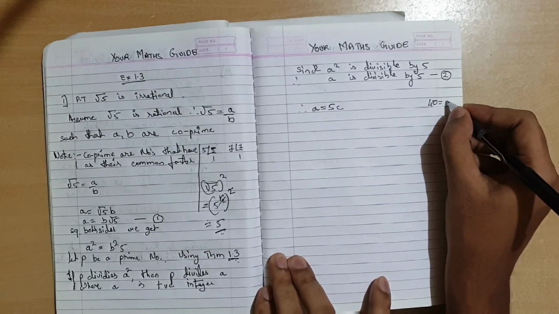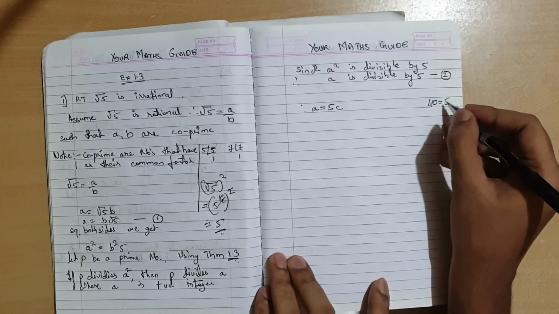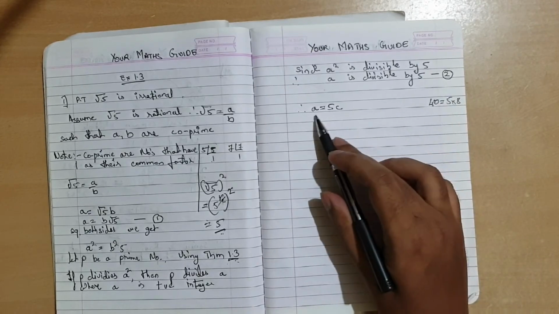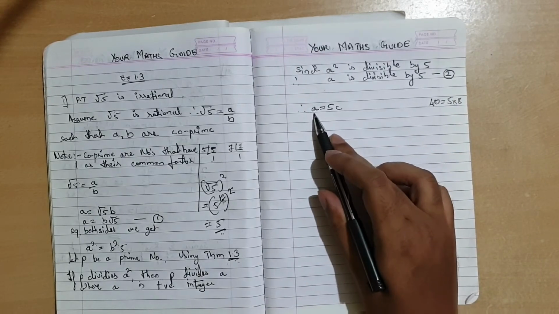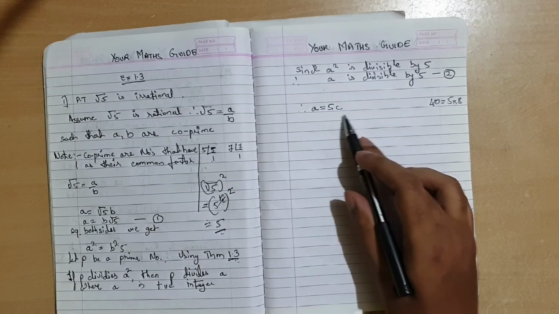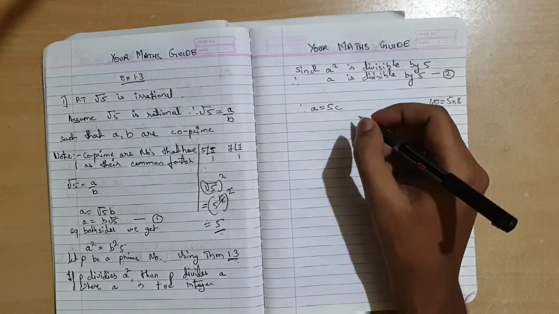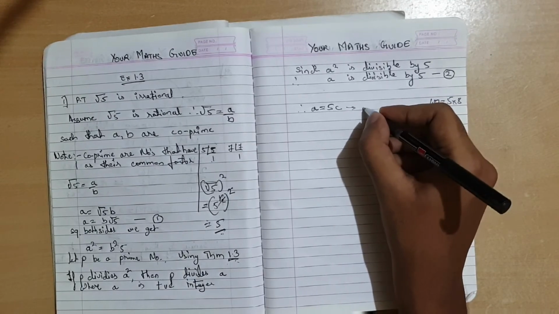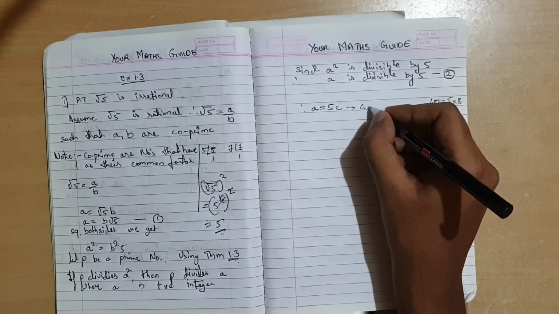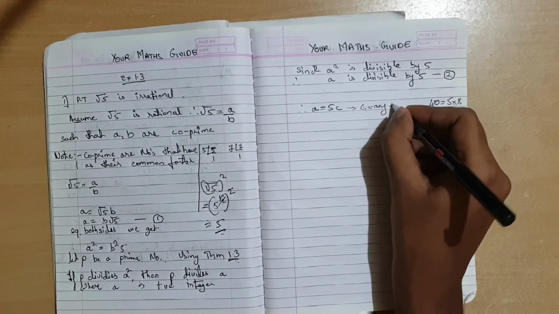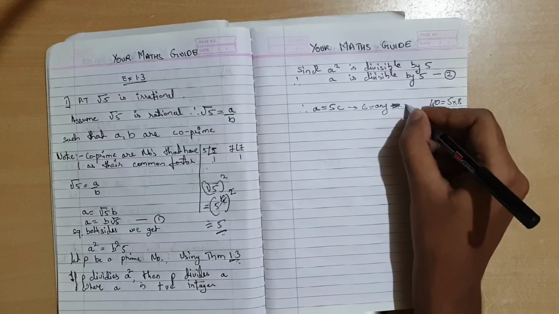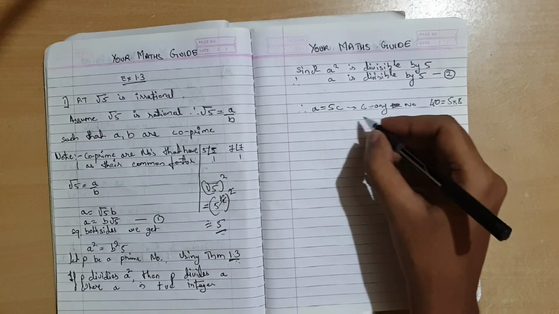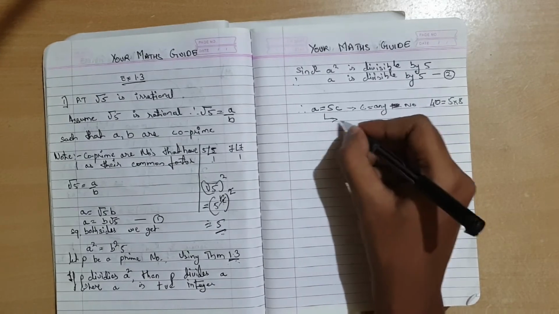So 40 is equal to 5 into 8. So if a is some value divisible by 5, it should be 5 multiplied with some value. So we are taking c here as any number. So take this as our equation 3.